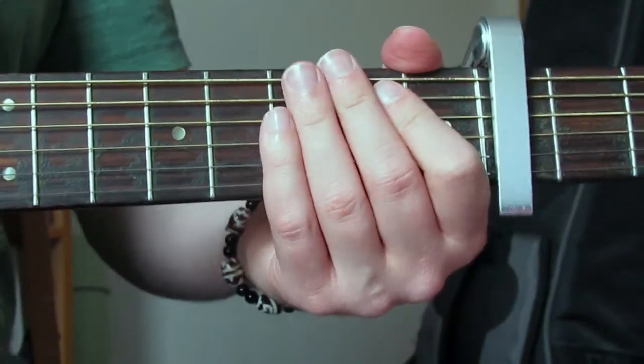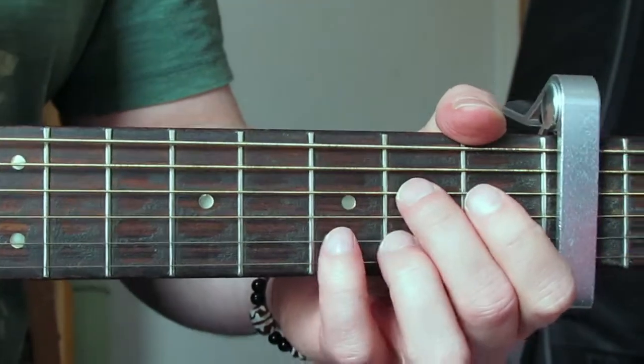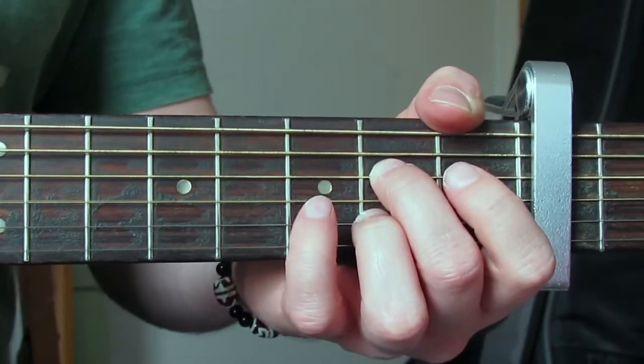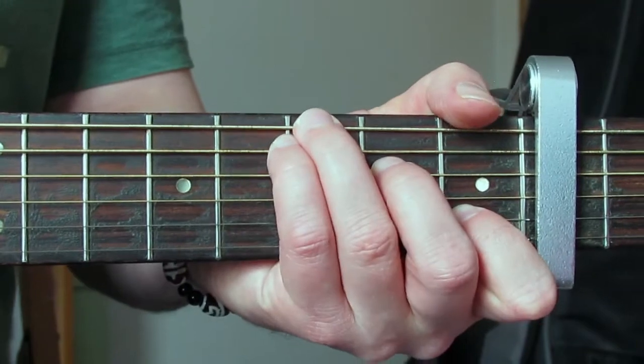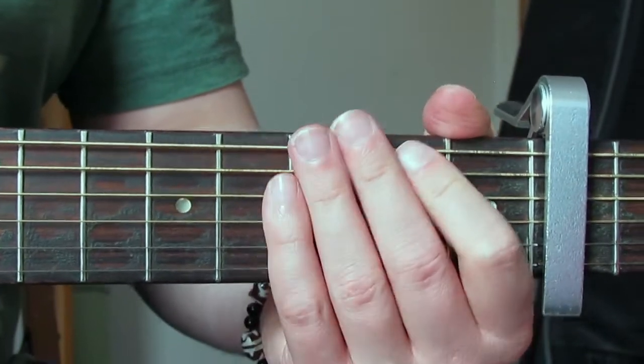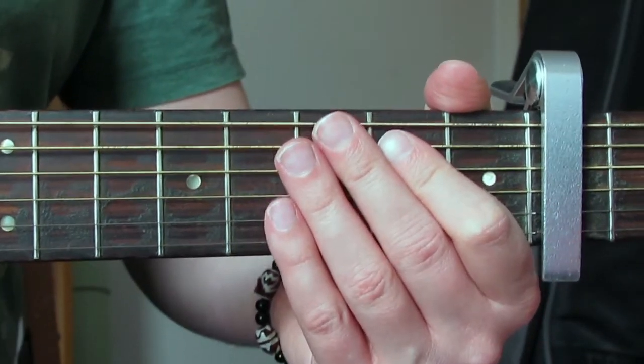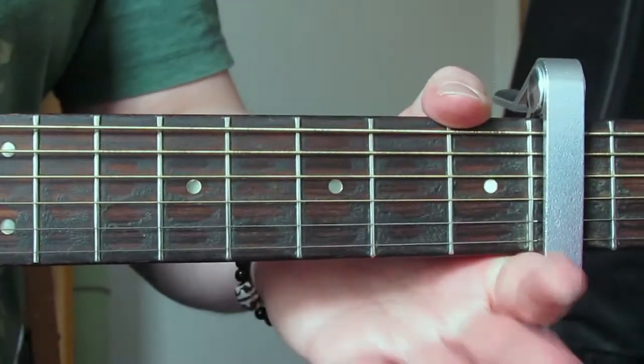Down, down, up, down, up, down, up. The same rhythm as we did on the C chord the first time through. And then it's the same rhythm again on that C/G. So I had a moment there where I thought I was playing the rhythm completely weirdly.